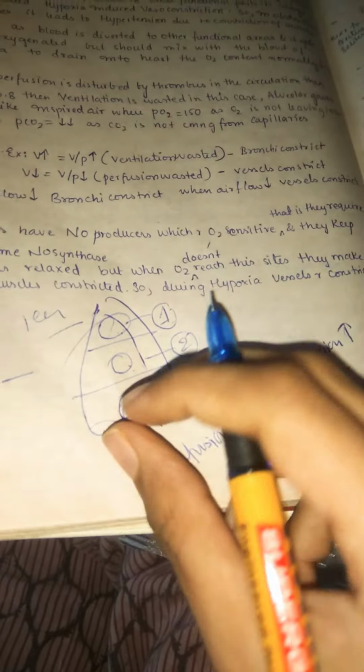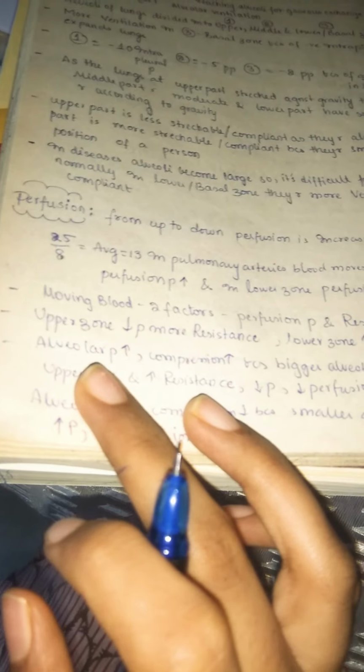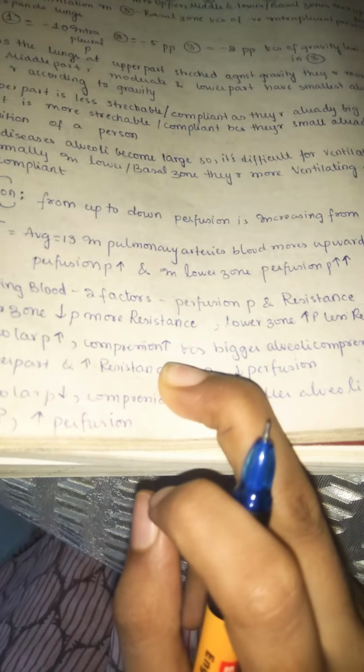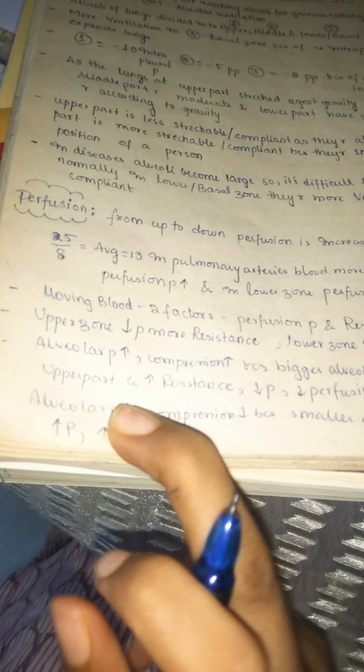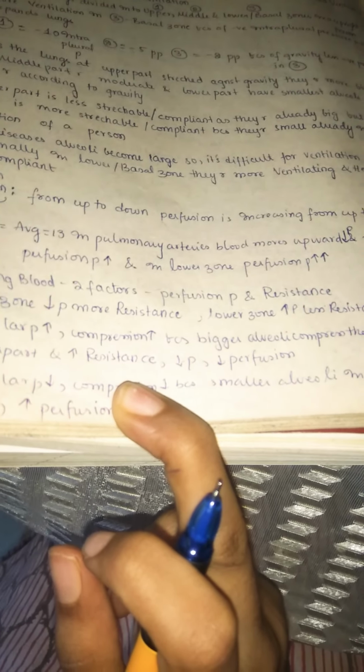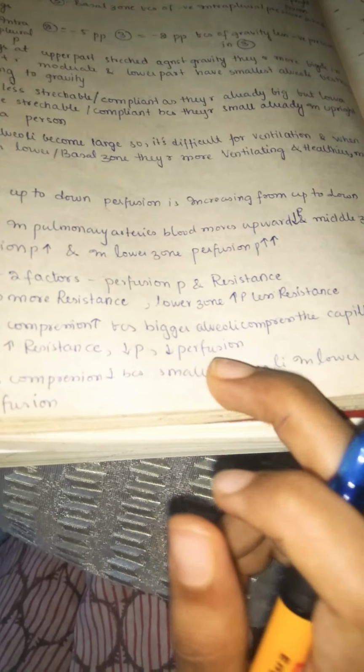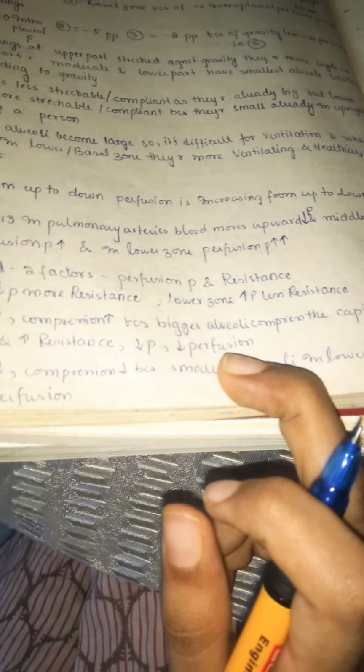Because of less resistance, it has more compliance, because it is allowing more blood flow as well as perfusion. So when alveolar pressure increases, compression increases, because bigger alveoli compress the capillaries in the upper part and also increase the resistance, whereas decreased pressure decreases perfusion. So this is what is happening in the upper zone of alveoli.